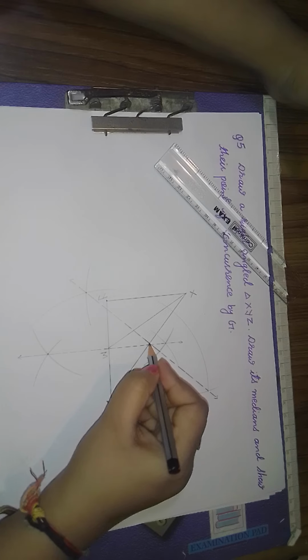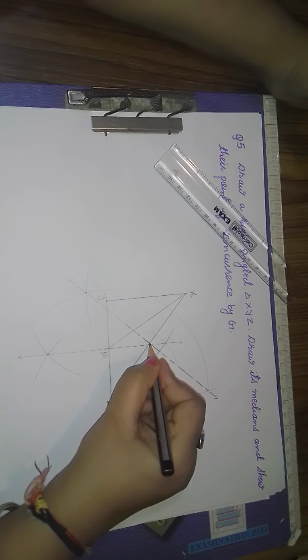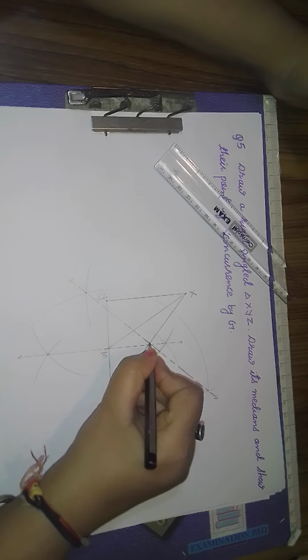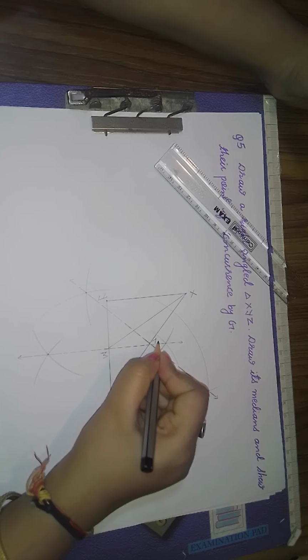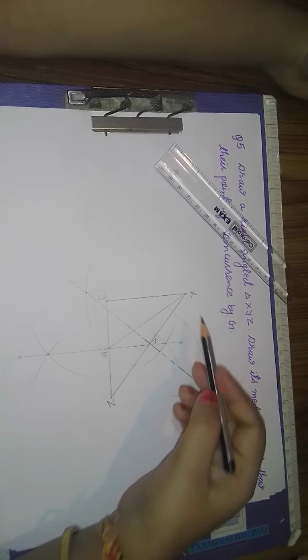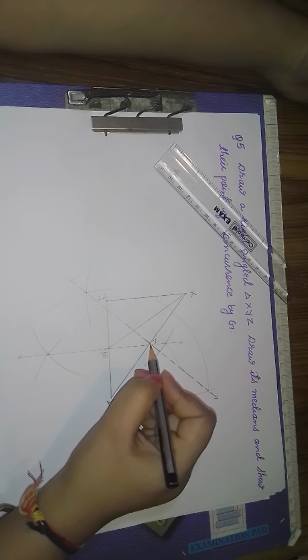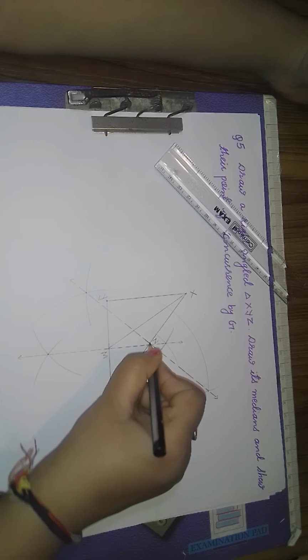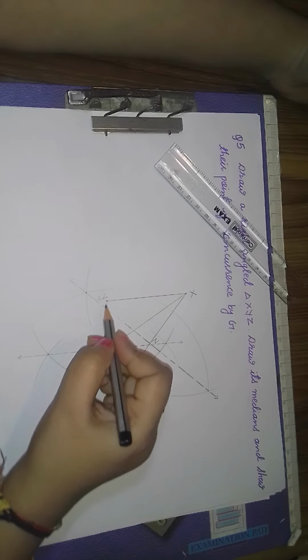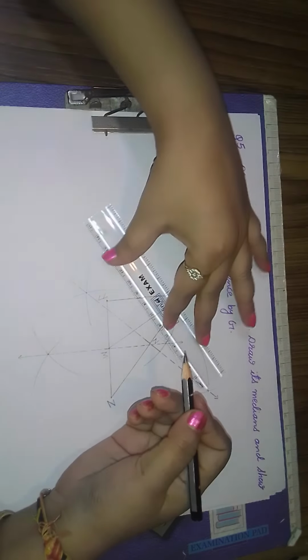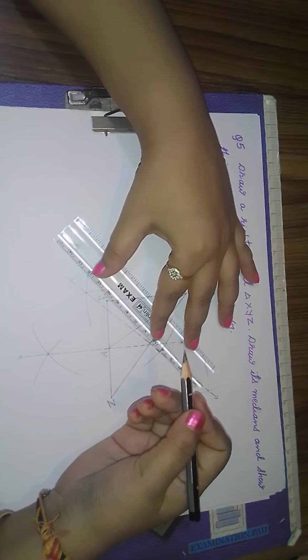Now this one, can you see here? This point, name this point as N. Now your point N is the midpoint of your side XZ. Now you have to join this point N with your vertex Y like this.